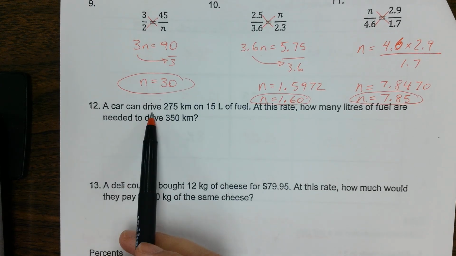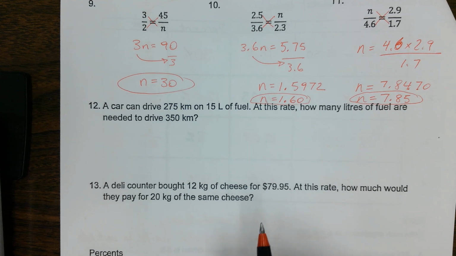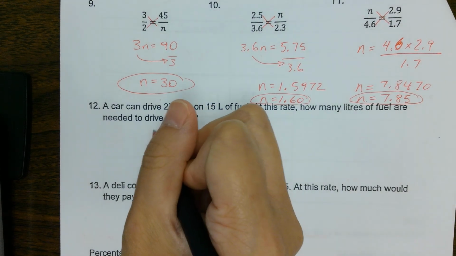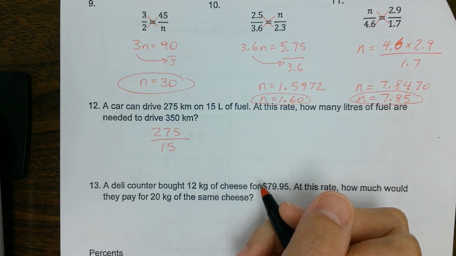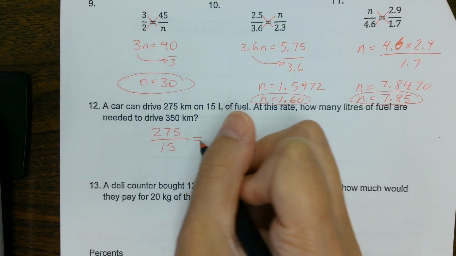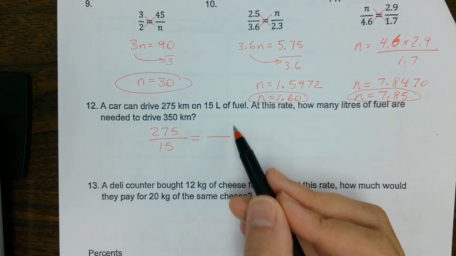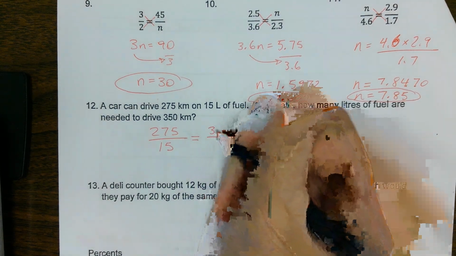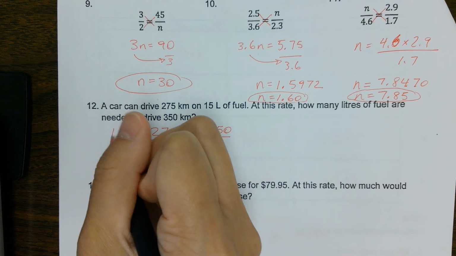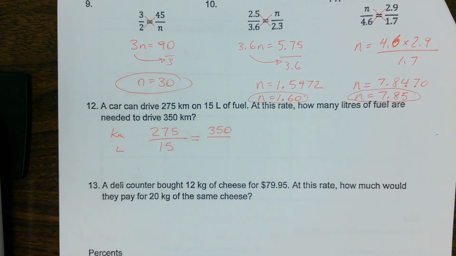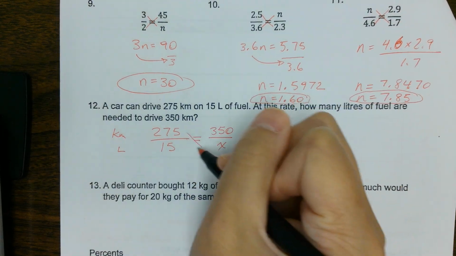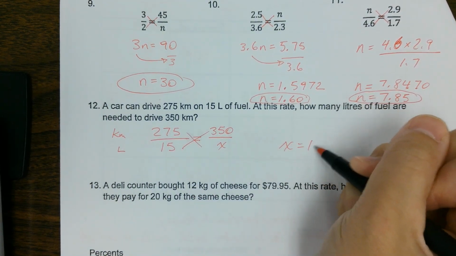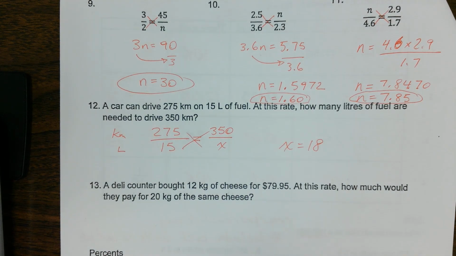Okay. A car can drive 275 kilometers on 15 liters of fuel. So 275 over 15. At this rate, how many liters of fuel are needed to drive 350? 350 goes on the top or bottom? Top. Good job. Because kilometer is on the top, liter is on the bottom. Yeah, good. So when you cross multiply and divide, x equals 18 what though? Units. Otherwise you lost half a mark.